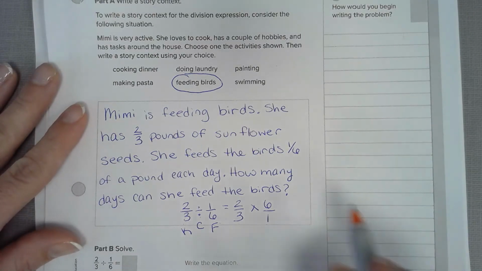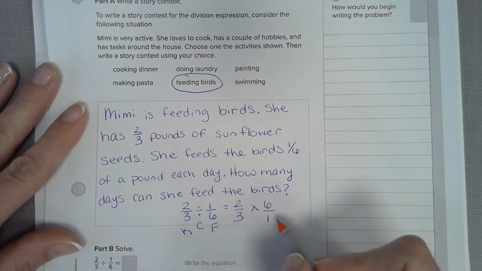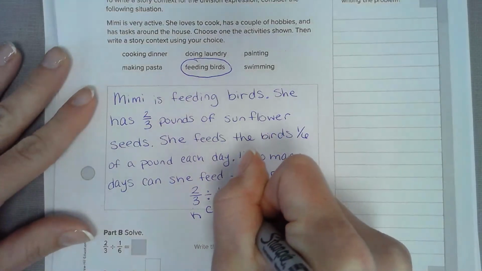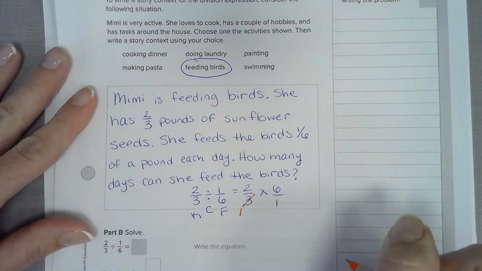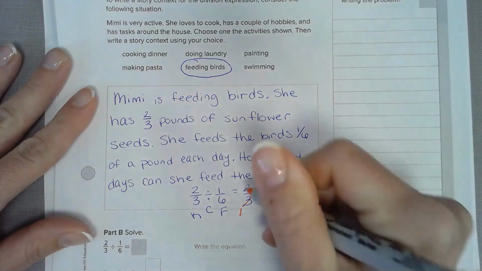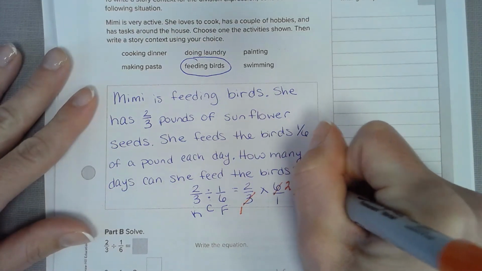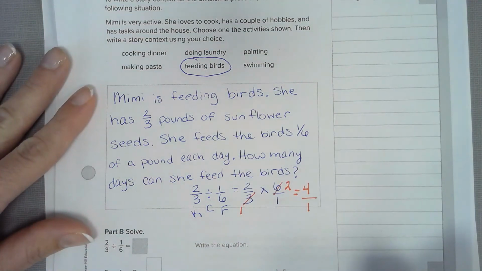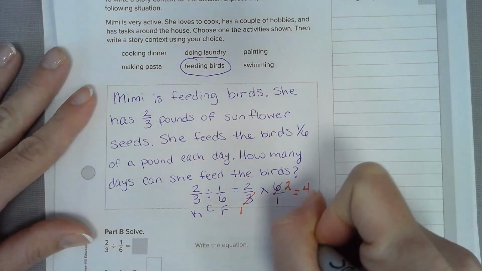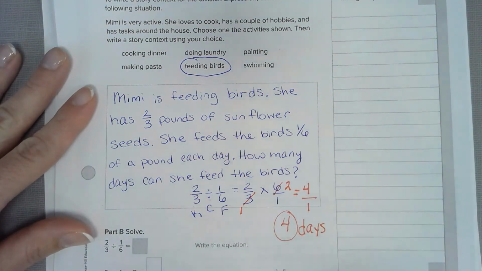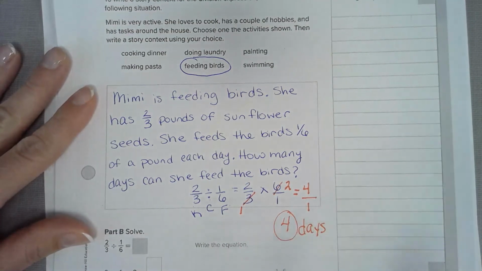Let's look at the opposites. Nothing goes into 2 and 1 to make it smaller, but 3 goes into both itself and 6. 3 divided by 3 is 1. 6 divided by 3 is 2. 2 times 2 is 4. 1 times 1 is 1. So our answer is 4. And in our story context, she can feed the birds for 4 days.